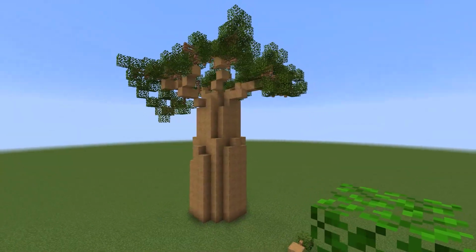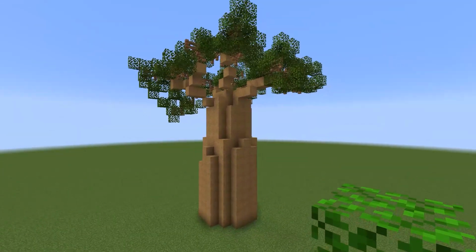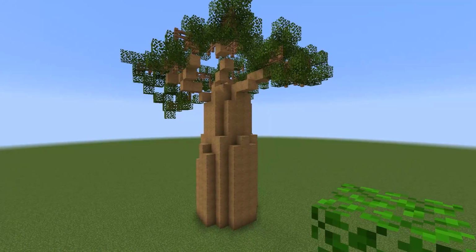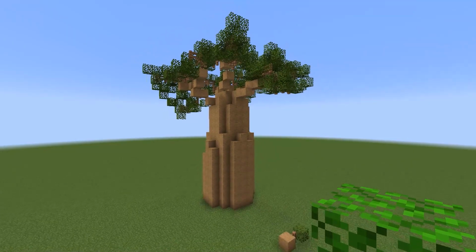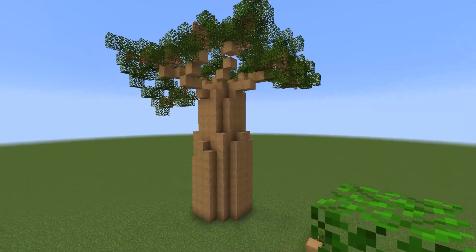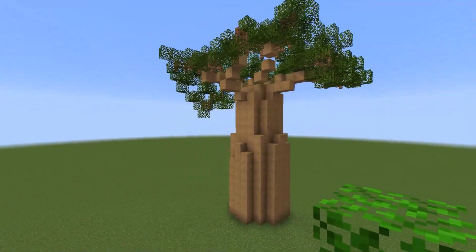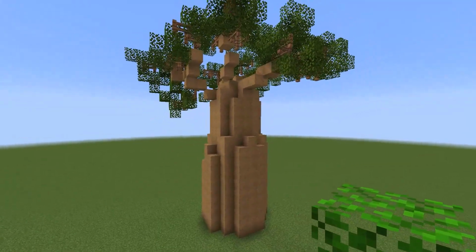And there is our tree completed. I hope those techniques were able to help you figure out how you can build this kind of tree, especially in survival. I hope they were useful. I was experimenting on how to teach this, and I think that is the best way that I know how to show it.